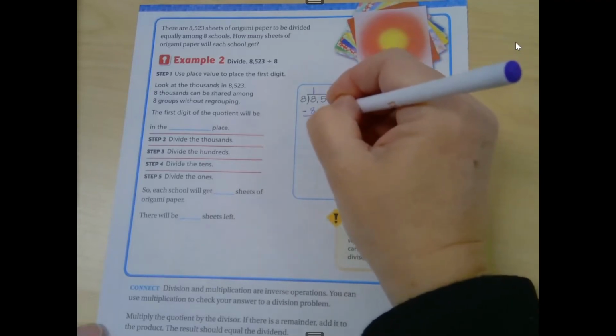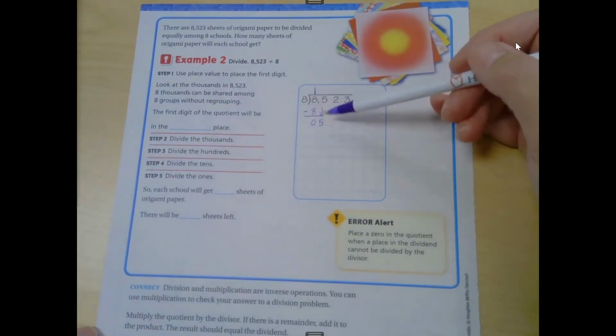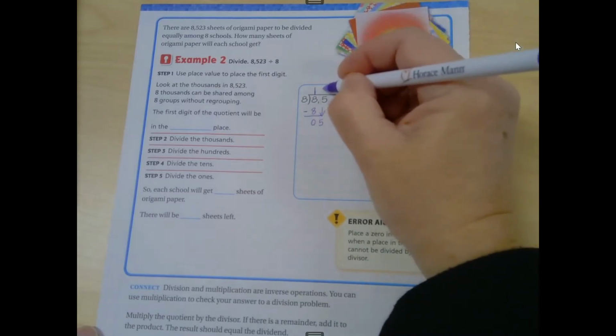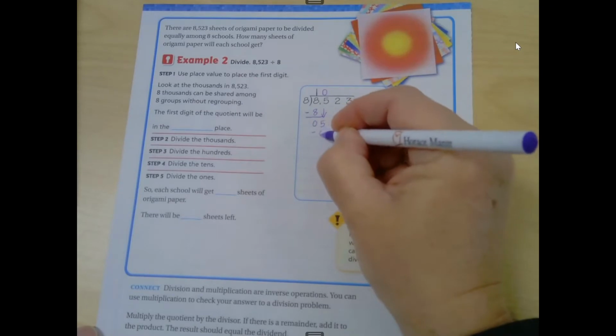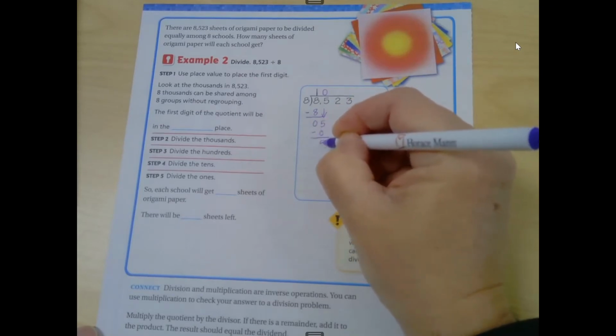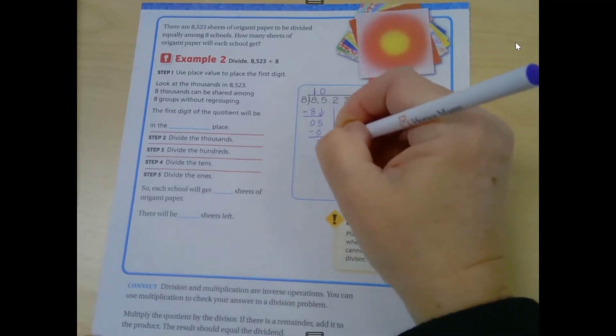We're going to bring down the 5. Now here's where it gets kind of tricky. Can 8 fit into 5? The answer is no. So we're going to do 0 times 8. And we subtract and we get 5. Then we're going to bring down the 2.